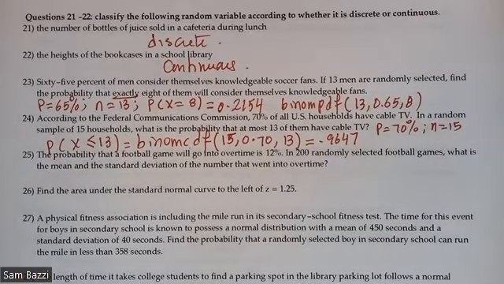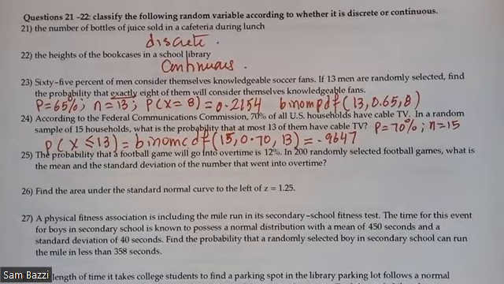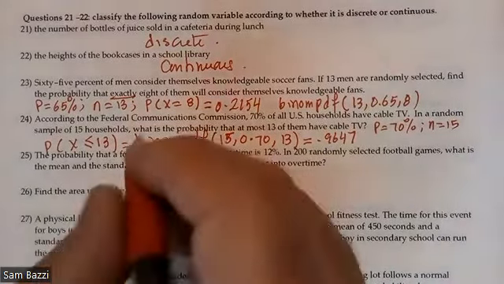The probability that a football game will go on into overtime is 12%. So P is 12%.